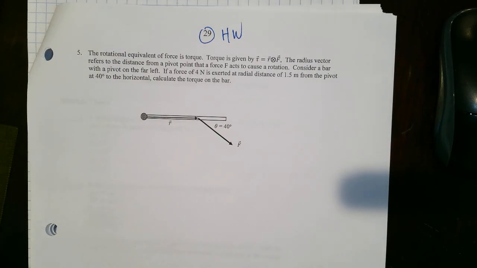So the rotational equivalent of force is called torque. So torque is rotational force, basically, right? And the torque is given by tau is equal to r cross F, where r is the radius, F is the force. The radius vector refers to the distance from a pivot point that a force F acts on to cause a rotation.